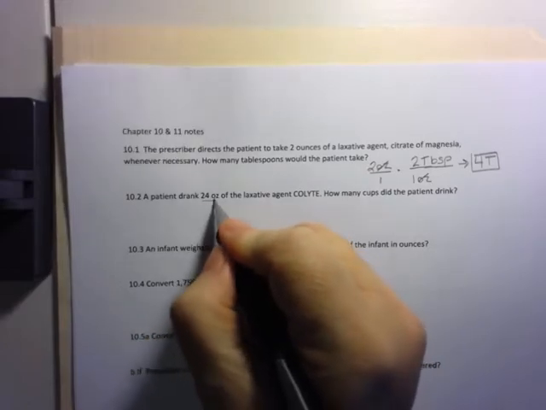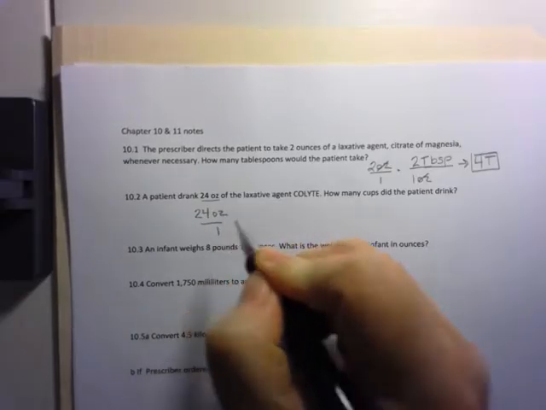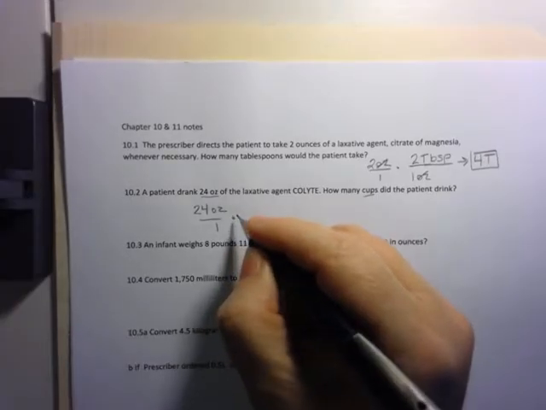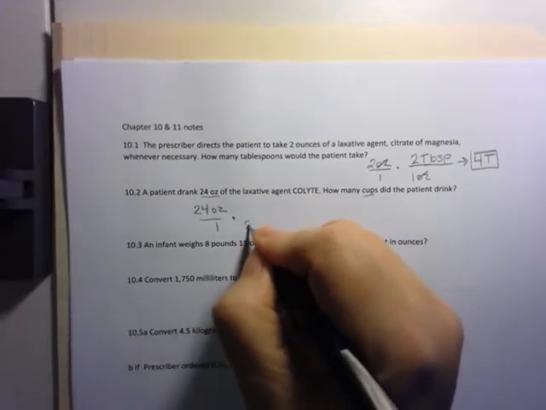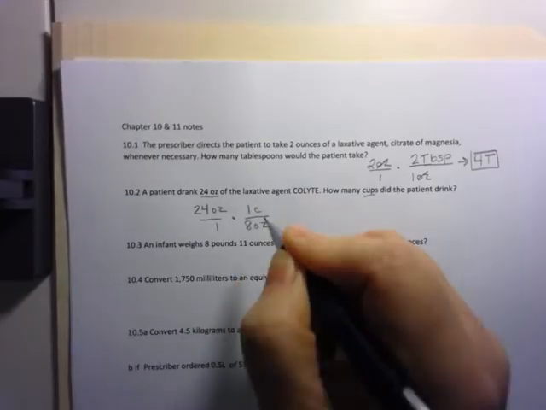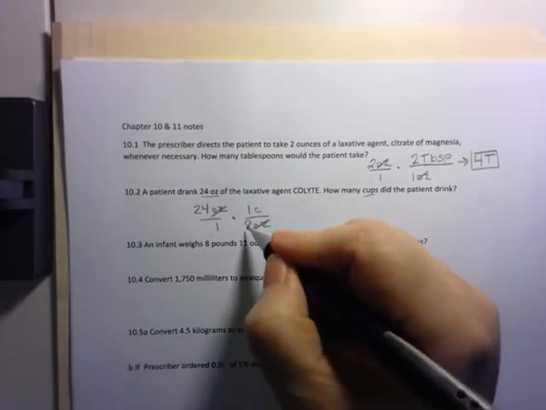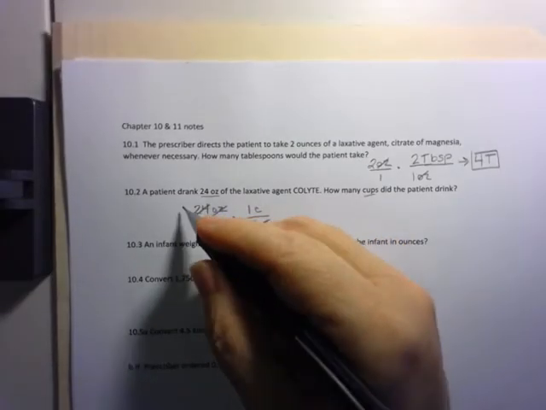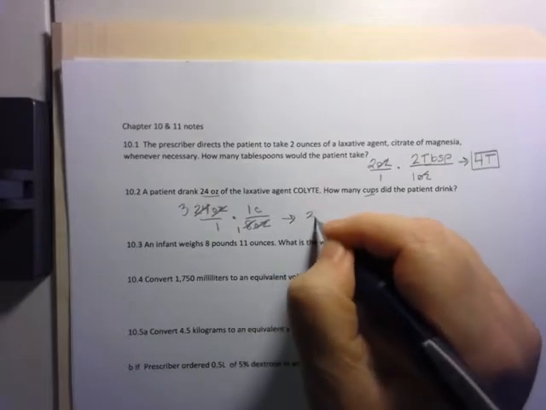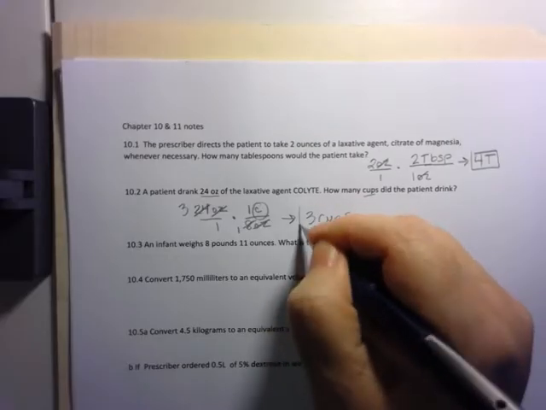We have 24 ounces, and we want to know how many cups that is equal to. So our conversion factor is 8 ounces is equivalent to 1 cup. My ounces cancel. 8 goes into 8 1 time, 8 goes into 24 3 times. 3 times 1 is 3, and my unit is cups. So my answer is 3 cups.